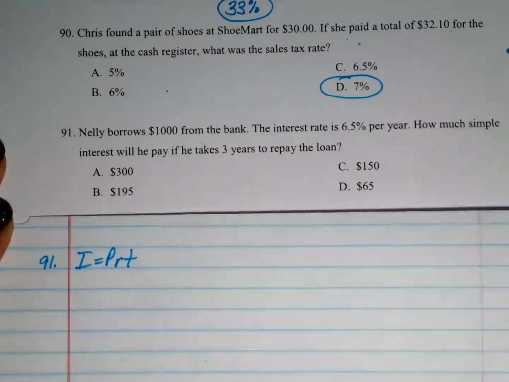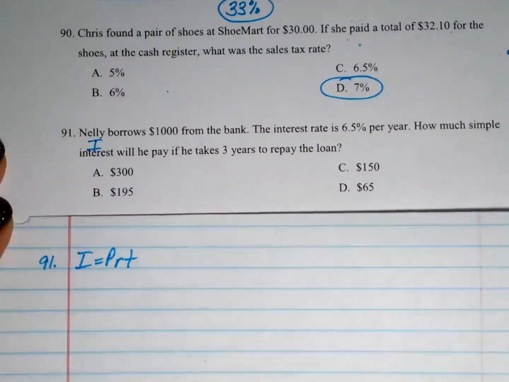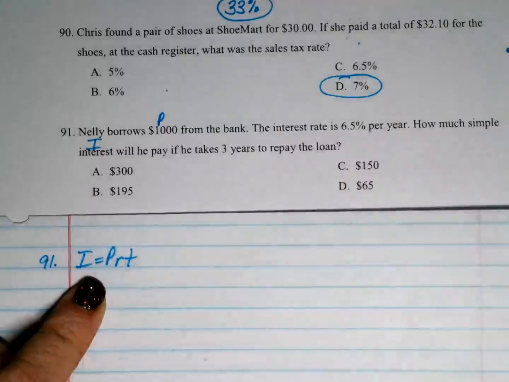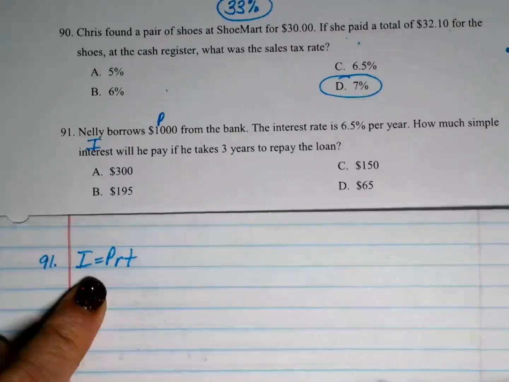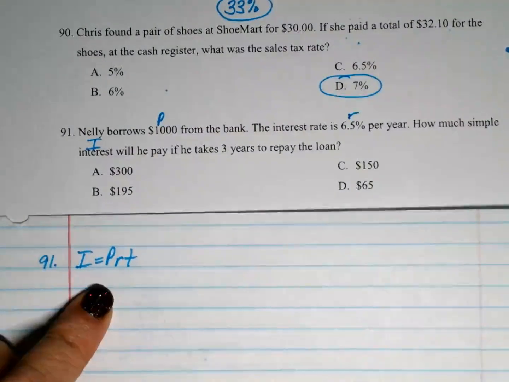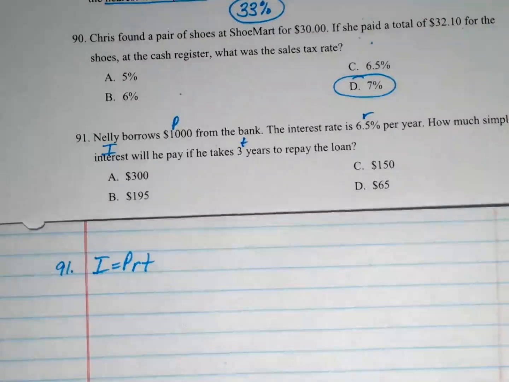What's the question asking me for? It's asking for how much simple interest will you pay to take 3 years. Okay, so I'm looking for my interest, right? I don't have that. What's my principal? My principal is the 1,000. What's my rate? 6.5%. What's my time? 3 years. All right, now we've labeled everything.